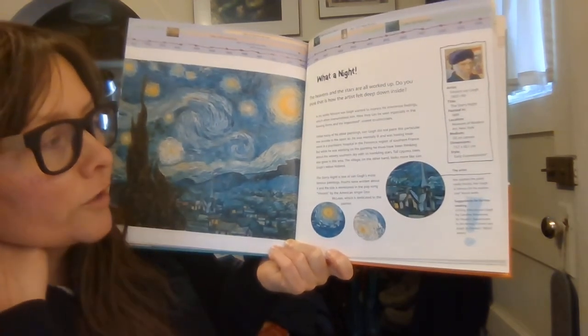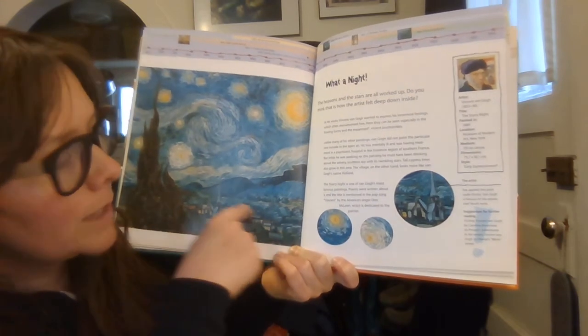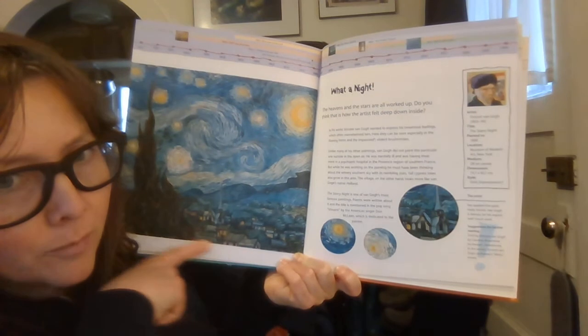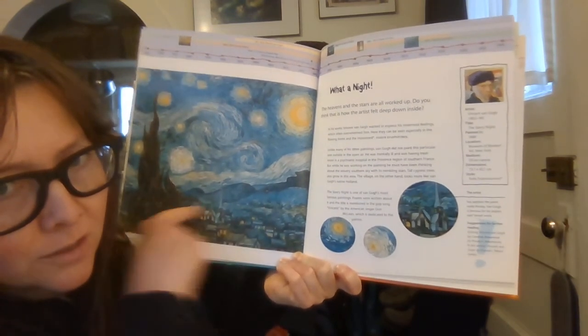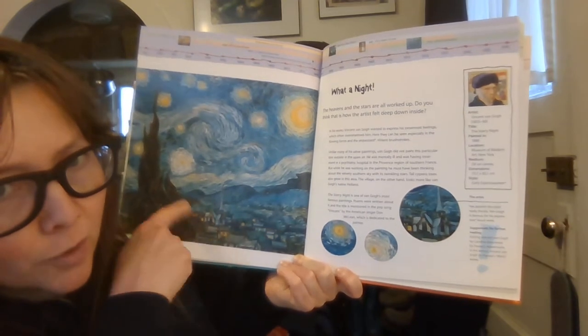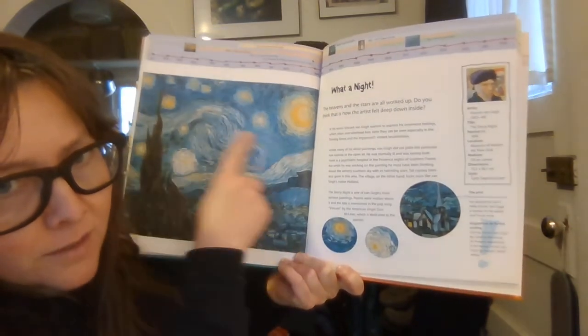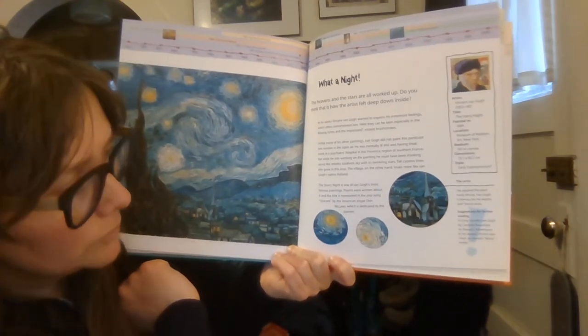Tall cypress trees grow in this area. The village, on the other hand, looks more like Van Gogh's native Holland. So he's not painting from real life. He's kind of cooped up in his hospital room, but he's combining places that he's seen in France to his Holland birthplace, to the southern skies of France, all in his mind. He's a very creative person.